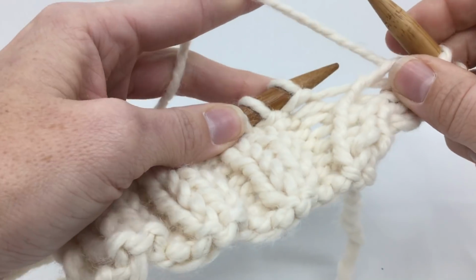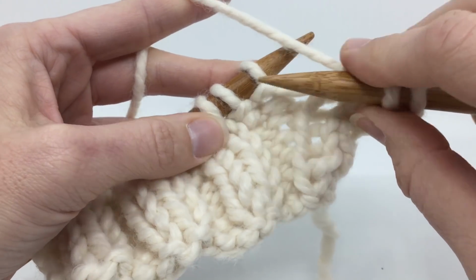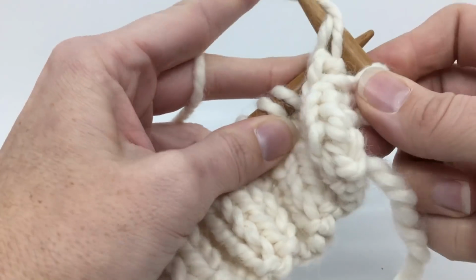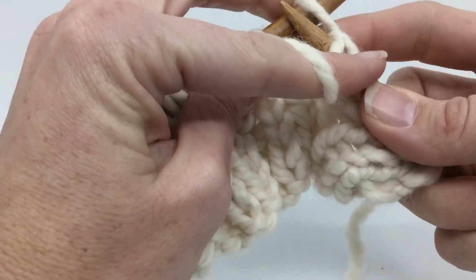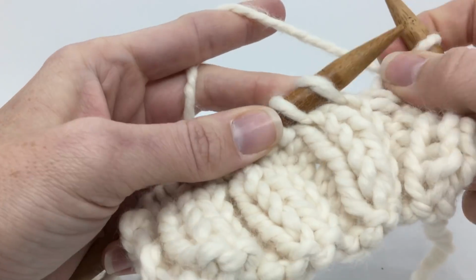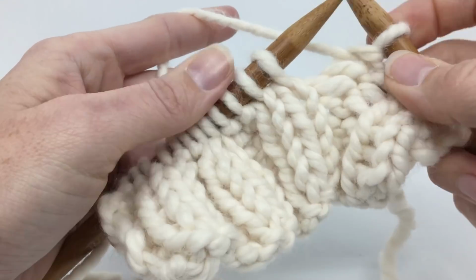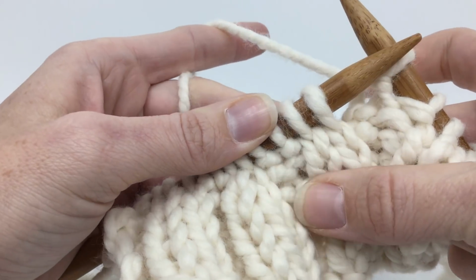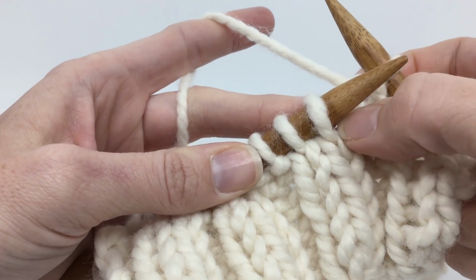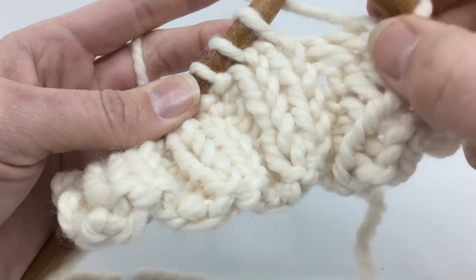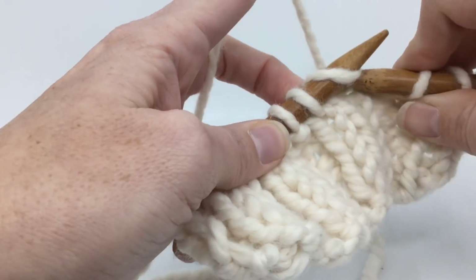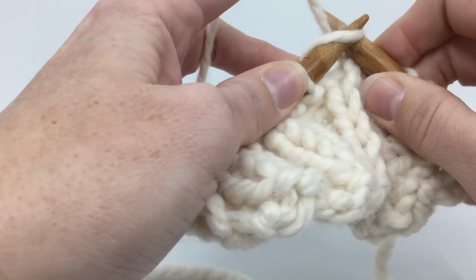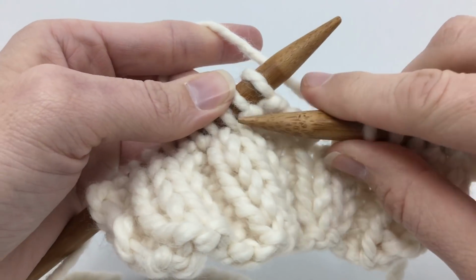And then I look and I see, oh, purl bump, 2 purls. Then again, I can pull on it a little bit if I need to really see what's going on. I can see my knit stitch and my knit stitch, so I know, okay, next is a knit, and then another knit, and then, oh, there's some purl bumps.